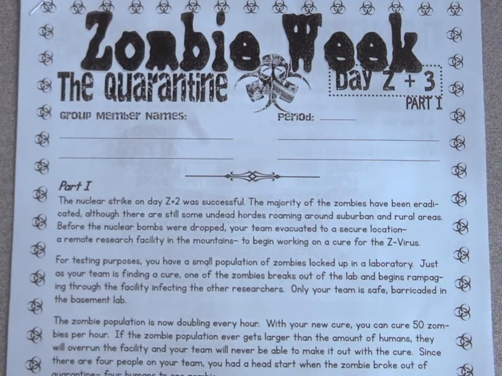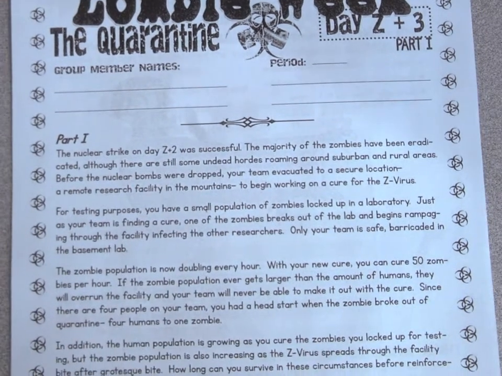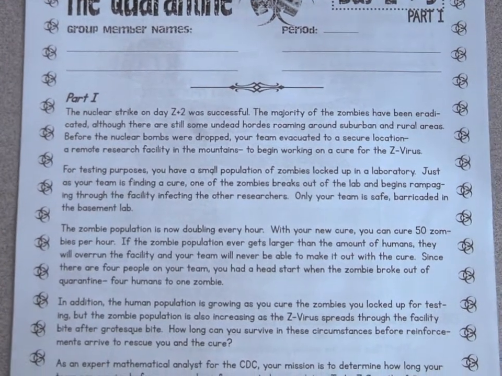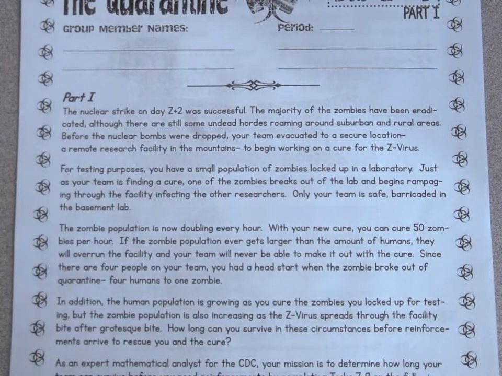So this is the third Zombie Week activity that we're starting here. This one is a comparison between exponential growth and linear growth. And in the story here, where we left off, the first day we were analyzing exponential growth, and we made models to predict when the zombie population was going to get too big. And then in the day 2 activity, we predicted when the radioactive fallout was going to be below a safe level.